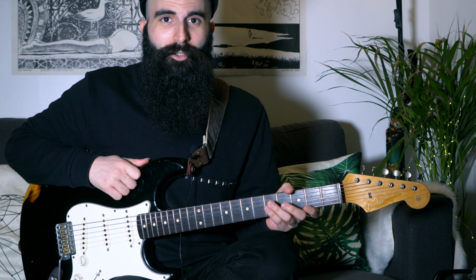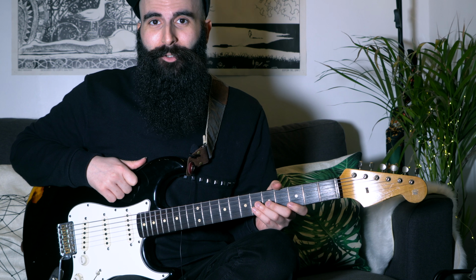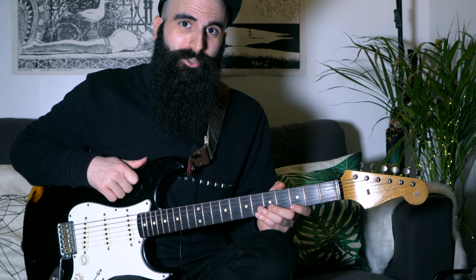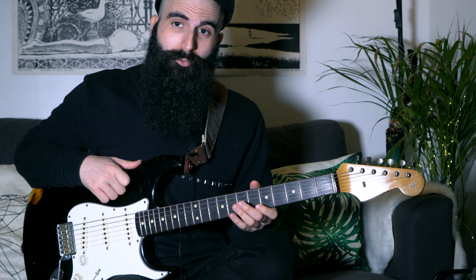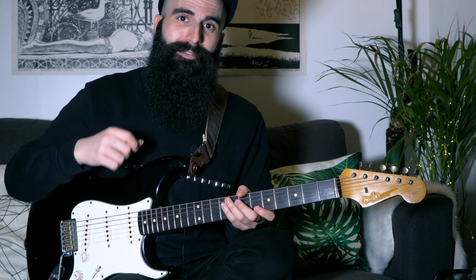So today we're going to have a look at the altered dominant 7 chords. We're going to explain what they are, and we're going to have a look at a few chord positions that we can play on guitar with the root note on the low E string and on the A string as well. So let's start by saying what a dominant 7 chord is.